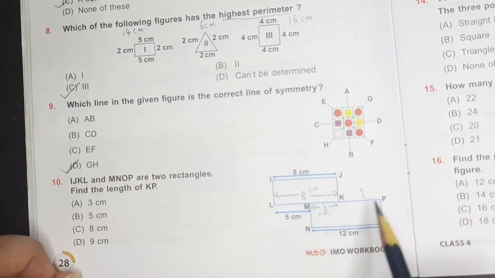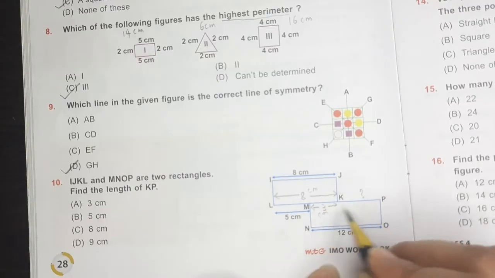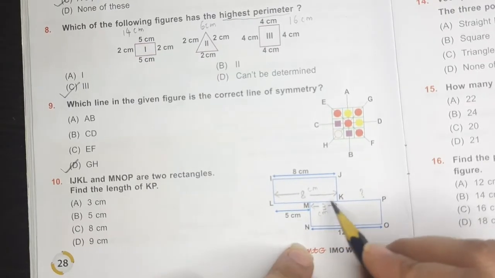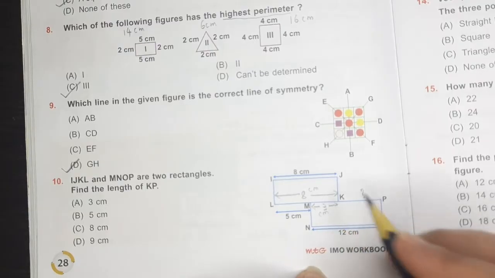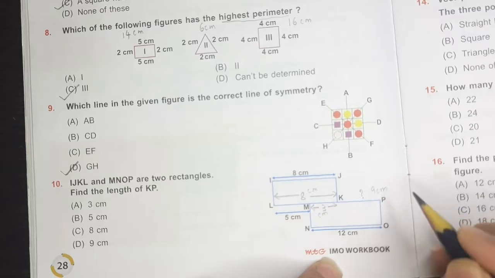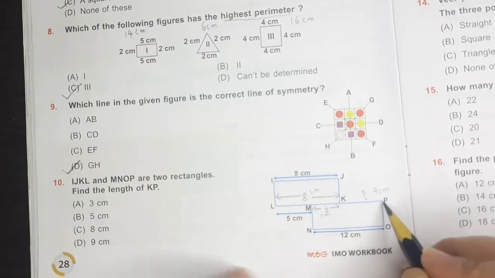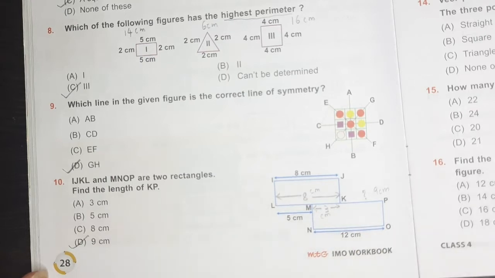Now MP will be the same as NO. If this is 12, this will also be 12, right? Isn't it? So this whole is 12, and from it this is 3. So what will be this value? 12 minus 3. So KP will be equal to 9 centimeter. Right? So which is option D. 9 centimeter will be the value of KP.